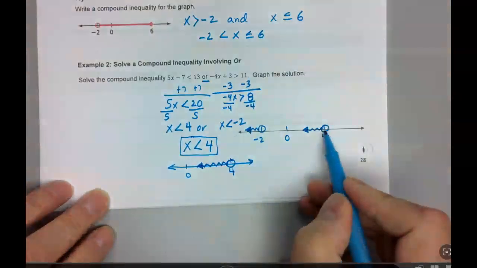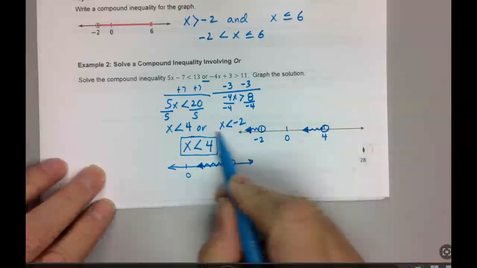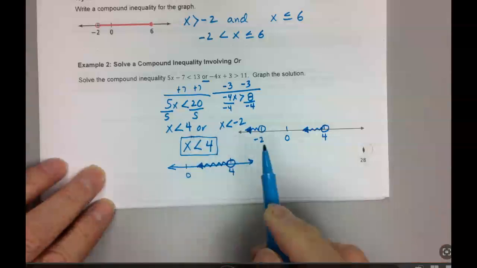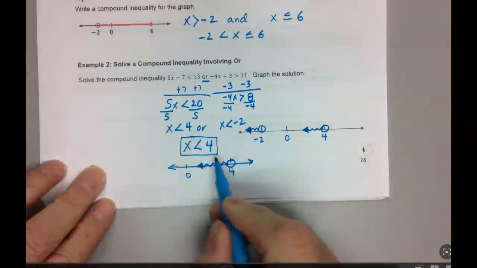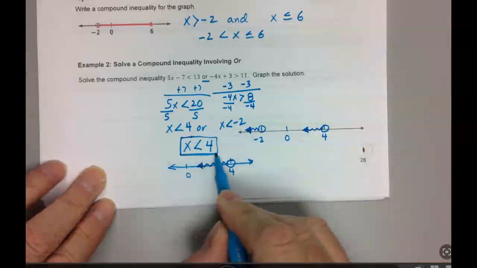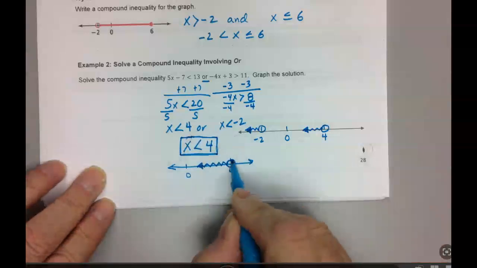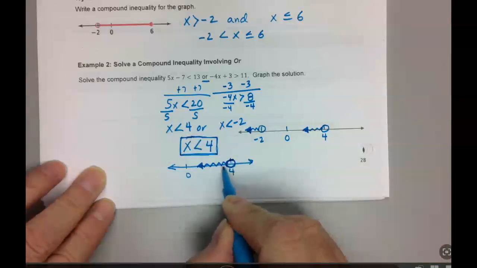So again, OR would be everything. If it was an AND, it would just be here. AND means intersect. And so your final solution is just this, all real numbers less than 4. So it'd be an open circle at 4 and going to the left.